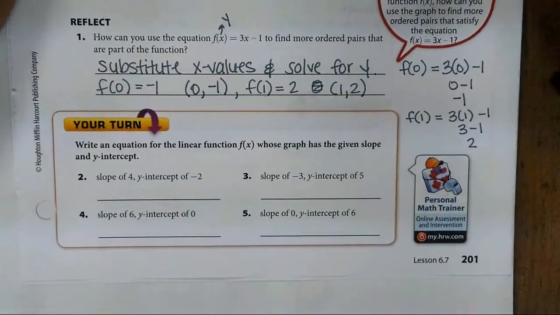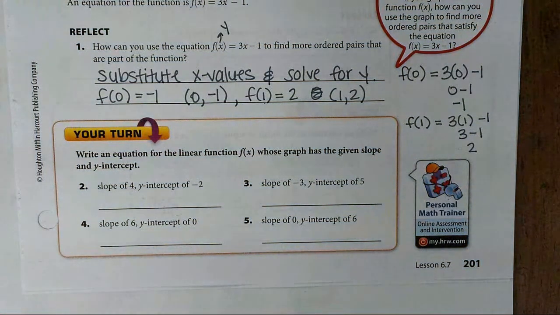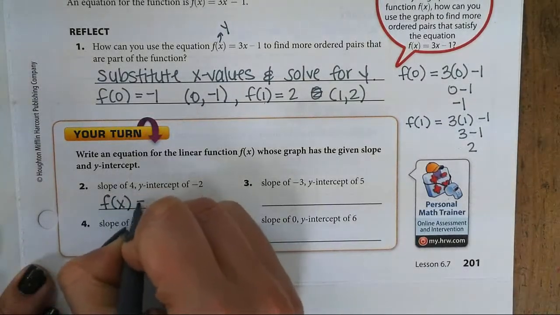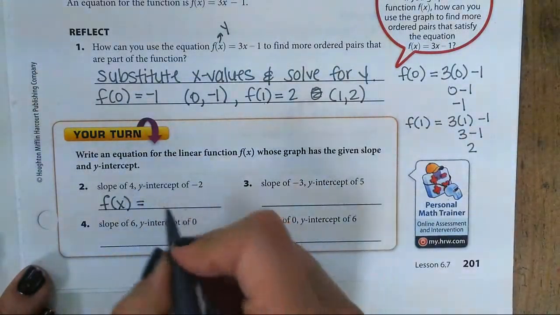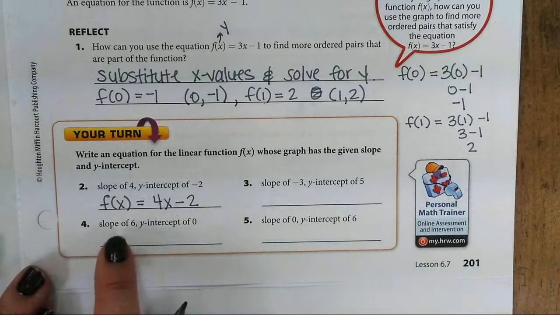I'm zooming you in a little bit so you can see better. For number 2 right here, it says that we have a slope of 4 and a y-intercept of -2. However, let's go back into the directions. Notice that it's asking you to write a linear function f of x. So you're not just going to write y equals mx plus b. We're going to start with f of x equals mx plus b. Our m is our slope, so here we have a slope of 4 and an intercept of -2. It's that easy. Let's do number 4 together.